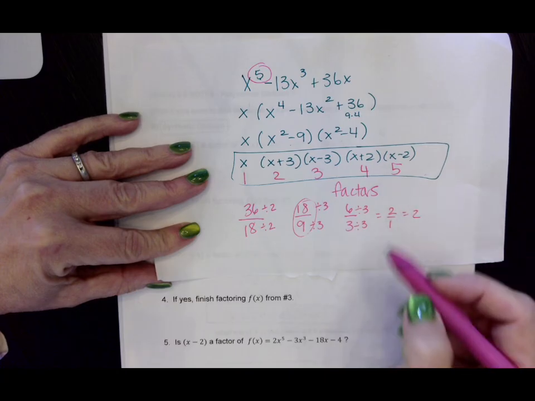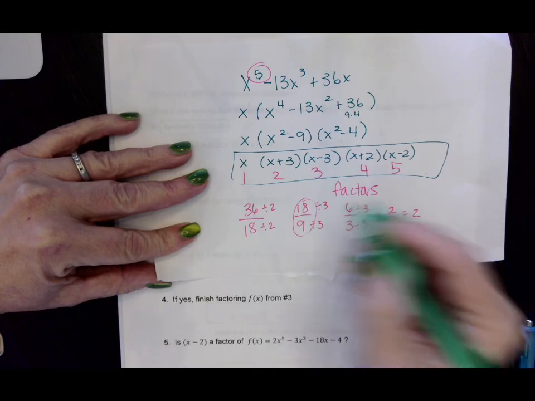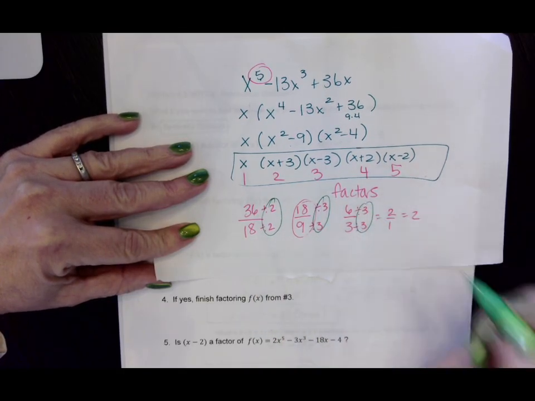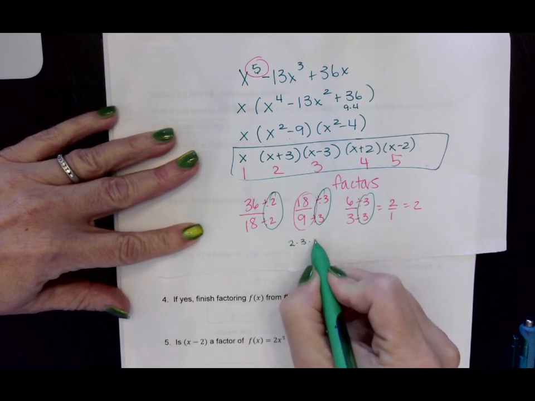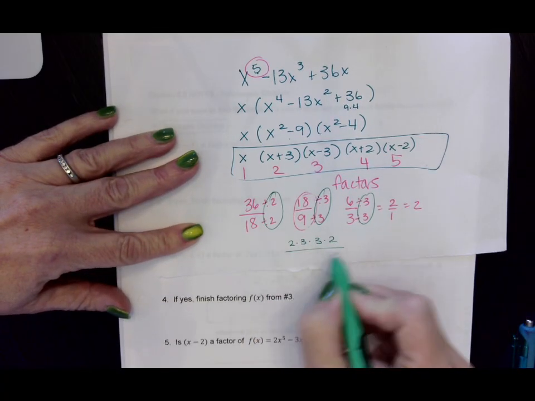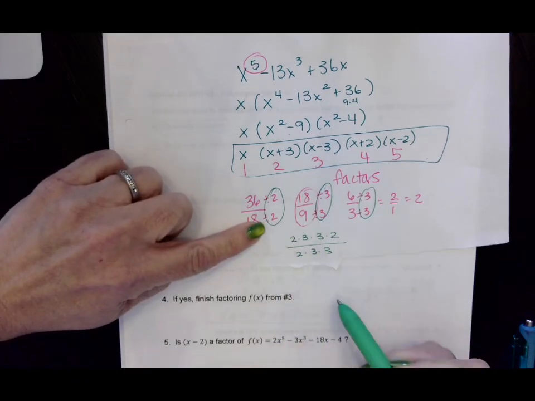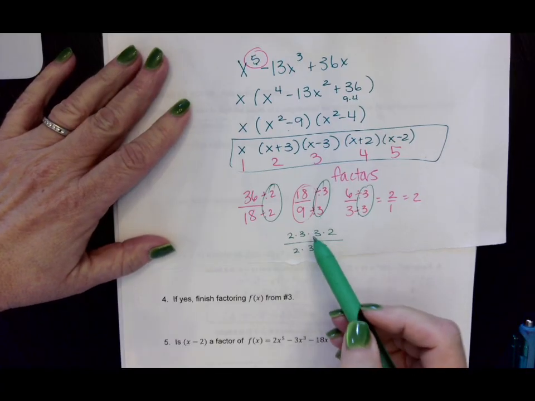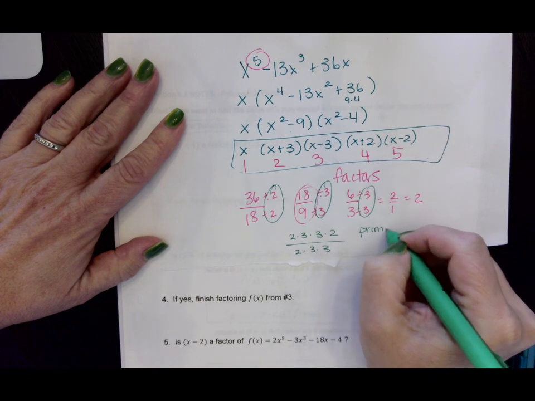Okay, so technically, we don't ever do this, but technically this is what we did. And we said, okay, this is a factor, and this is a factor, and this is a factor. So if I wrote this out, I could say 2 times 3 times 3 times 2 over 2 times 3 times 3. So here's what I have in the denominator. Okay, so all of this would reduce out. This was what we did in elementary school when you did something called prime factorization.